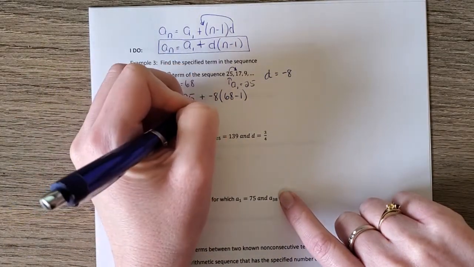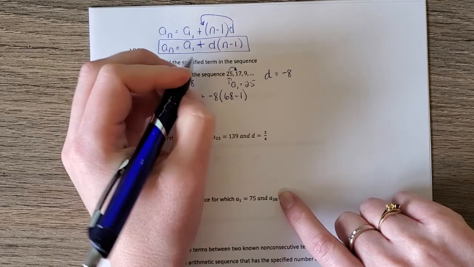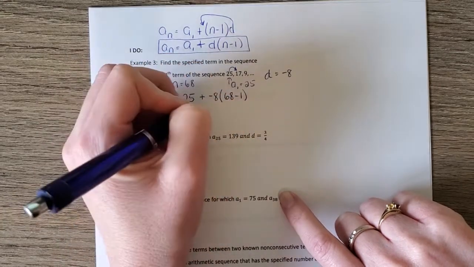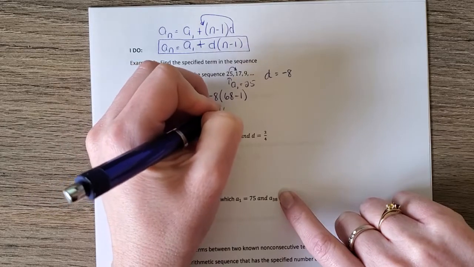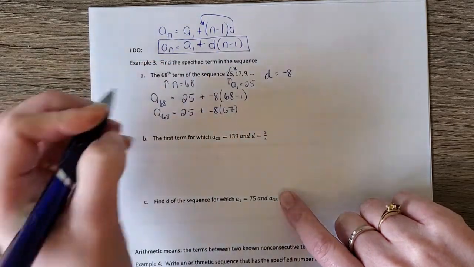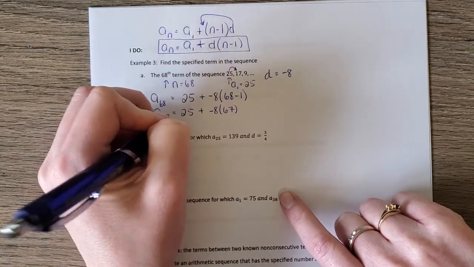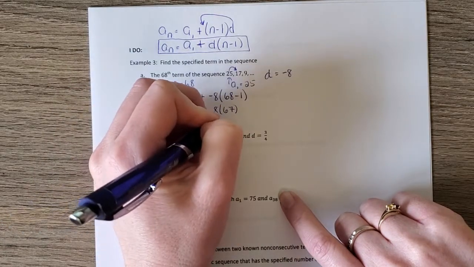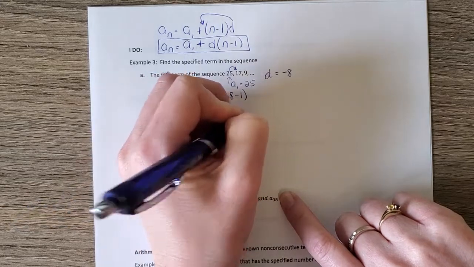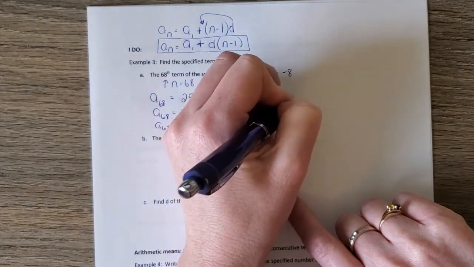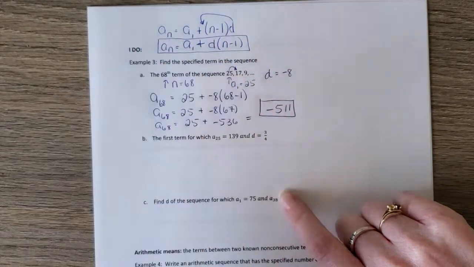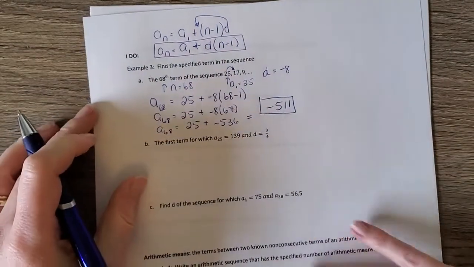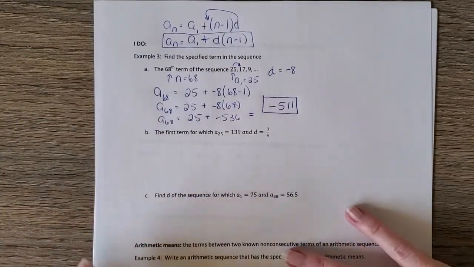If I distribute 8 times 68 minus 1, the first thing I'm going to do is plus negative 8 times 67. So in parentheses first, and then we have 68, 25 plus this multiplies to negative 536. And if I add those together, negative 511 is the answer. Okay, so we're plugging into the formula the information that's given to us.